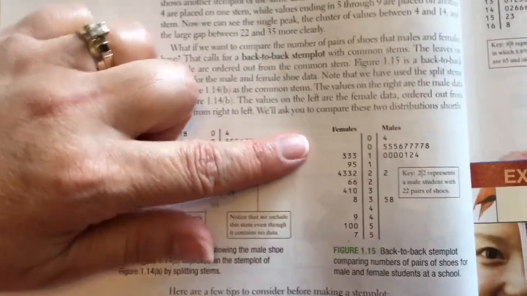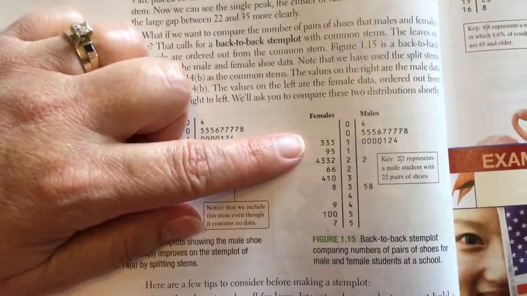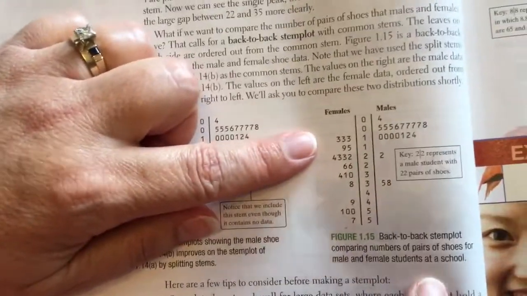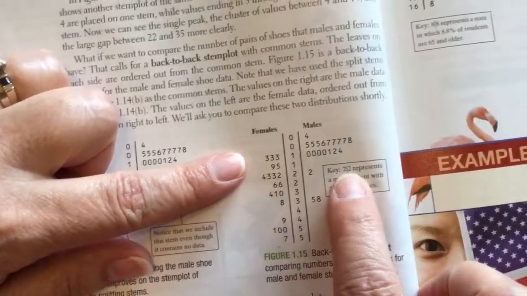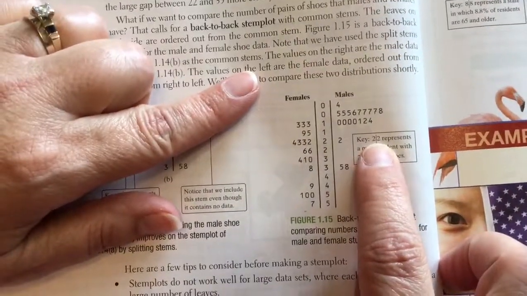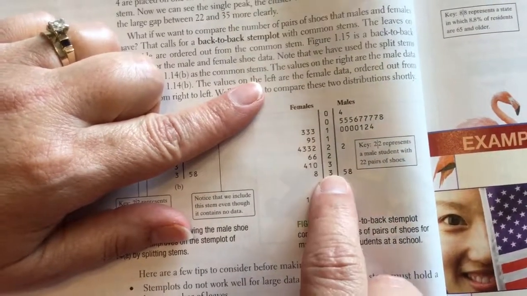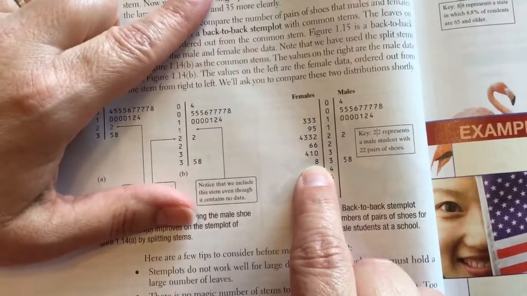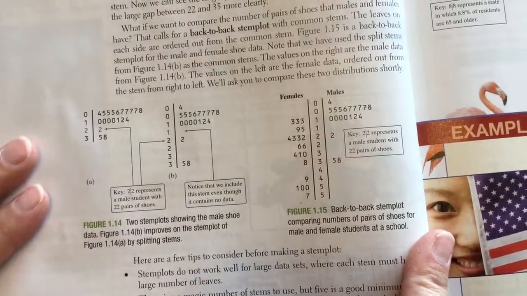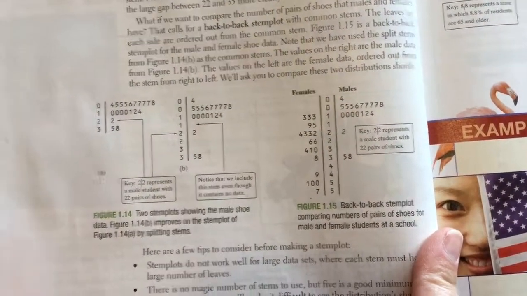Here's a back-to-back stem plot of the number of pairs of shoes that male and female students have at a specific school. First, we have to understand how to read the numbers. If I look at 3, 5, that means 35 pairs of shoes. Over here, it's 3, 8, so this is 38 pairs of shoes. First thing we're going to do is talk about the shape.